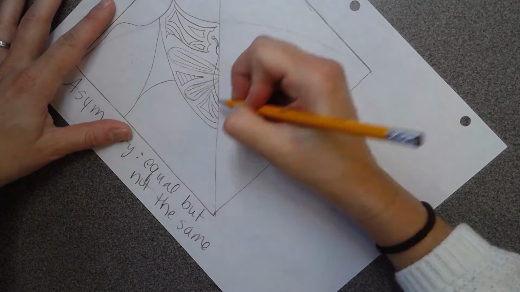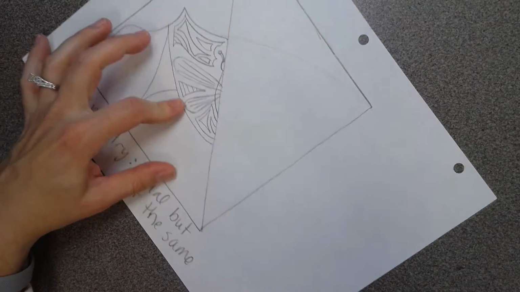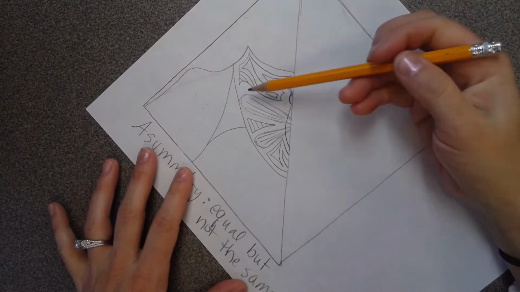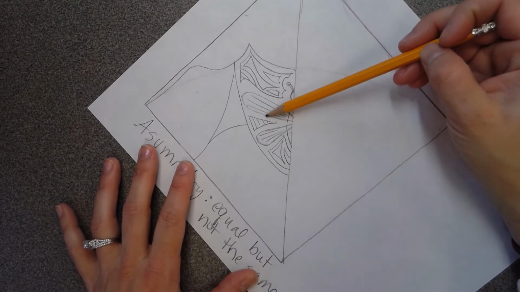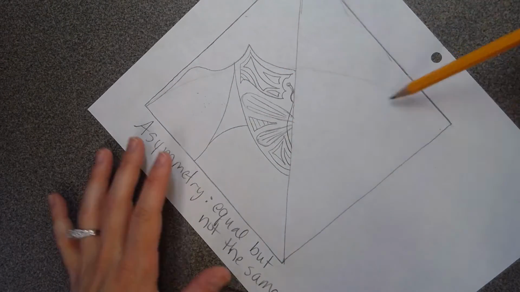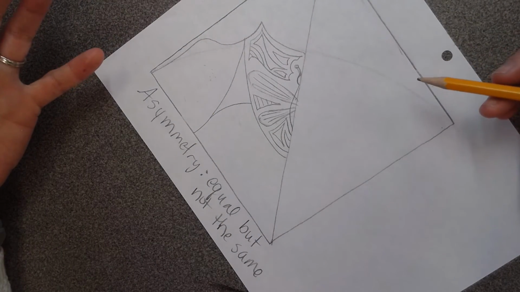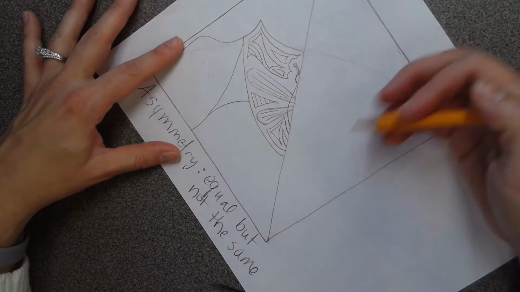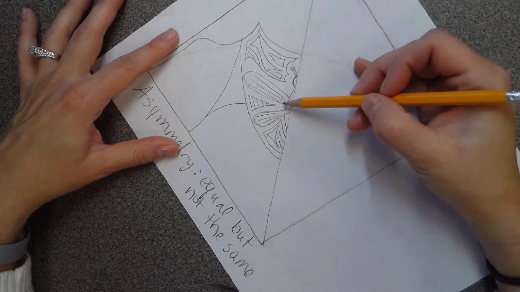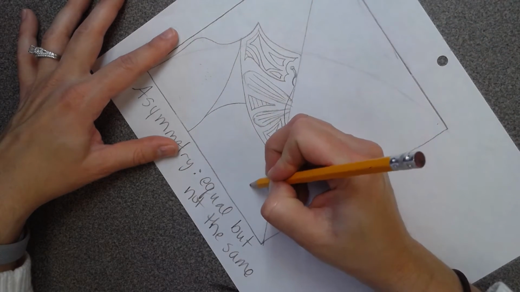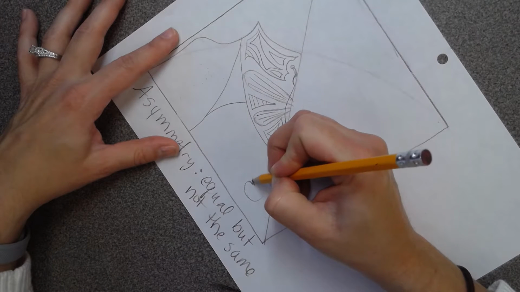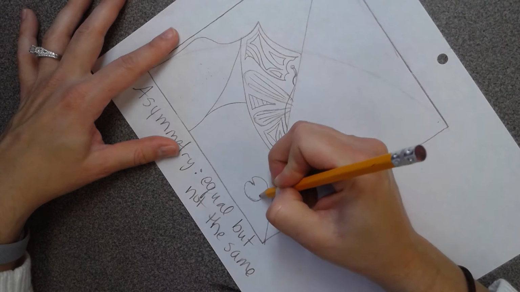So I'm just filling some of my negative space in. Alright, so that area looks pretty good. There's some positive, there's some negative, that kind of thing. But now I need to look at what's going to happen in the rest of this thing. So I don't know, there's a dragonfly, so I could maybe put some lily pads in if I wanted.